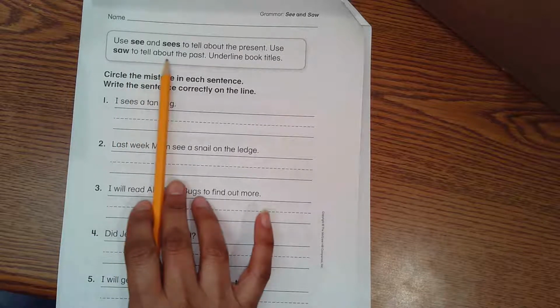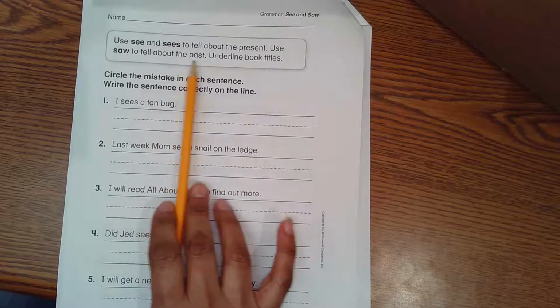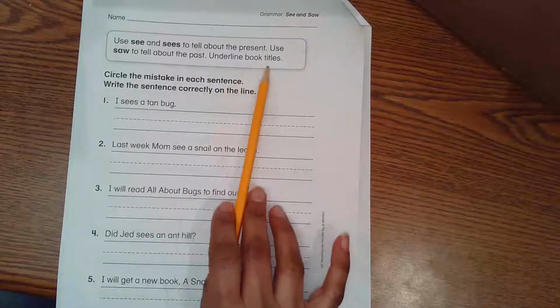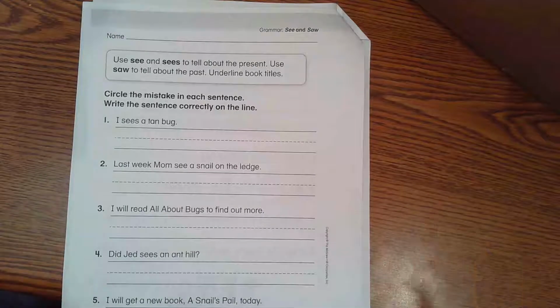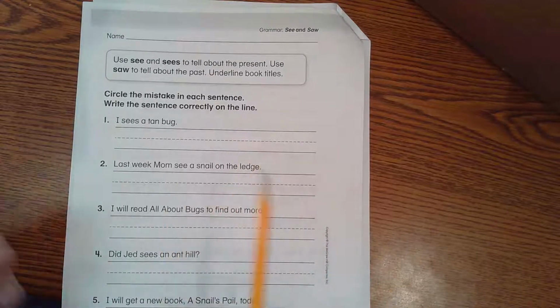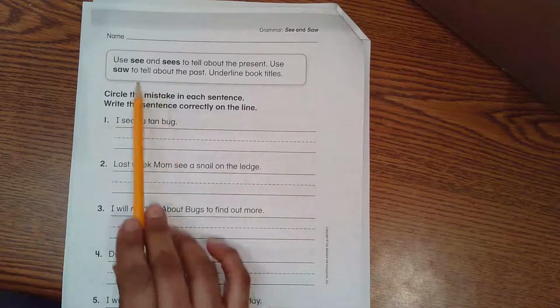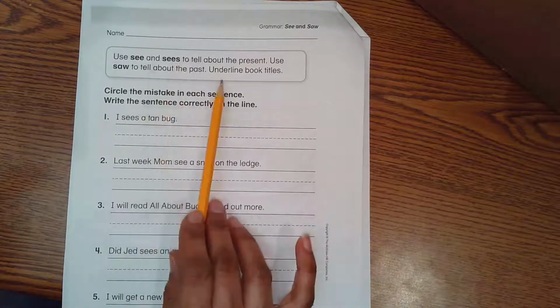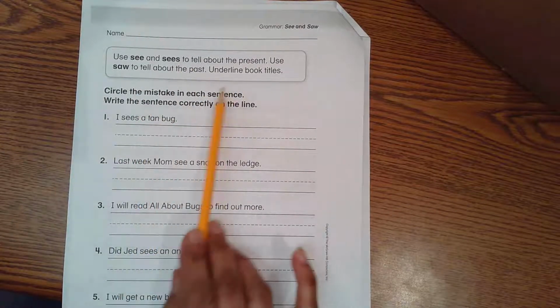To tell about the present. Use saw to tell about the past. Underline book title. So we're gonna do all the practice and the exercise we cover, all the rules that we cover for this lesson. So I'm gonna write see or sees or saw, and I'm gonna underline the book title.